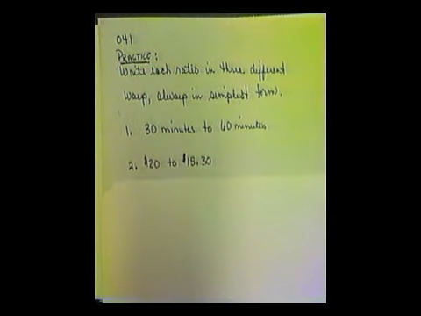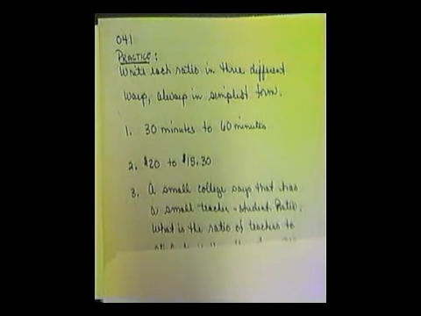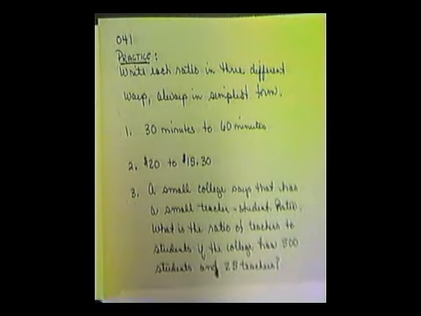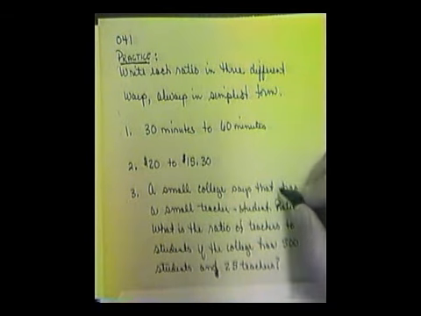The second problem is $20 to $15.30. And the third one is a small college says that it has a small teacher-student ratio. What is the ratio of teachers to students if the college has 500 students and 25 teachers? I left out the word "it" in there.